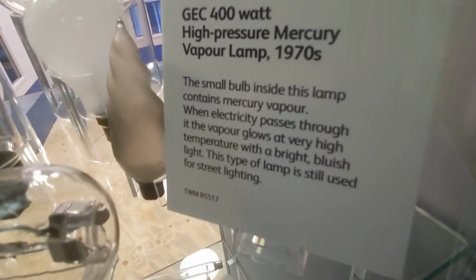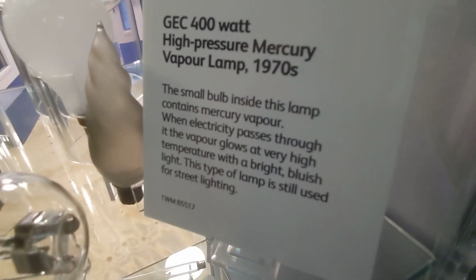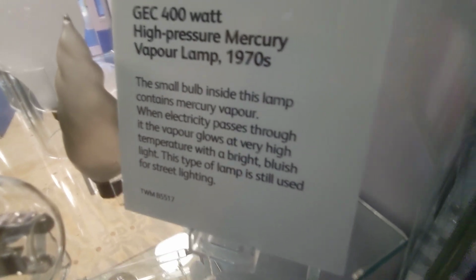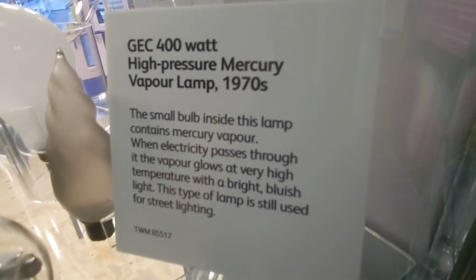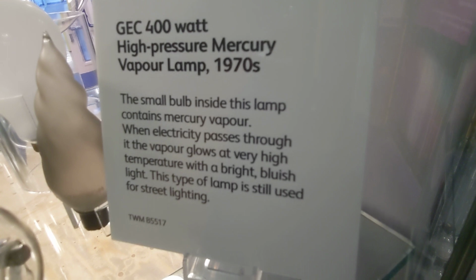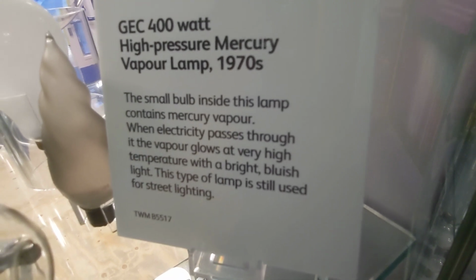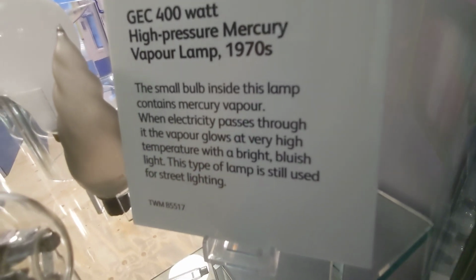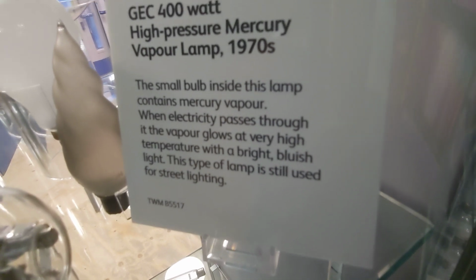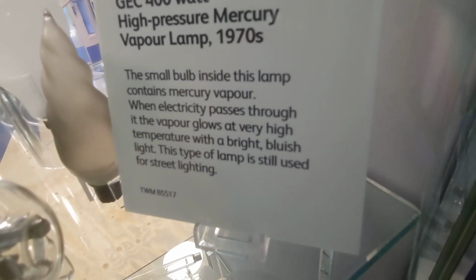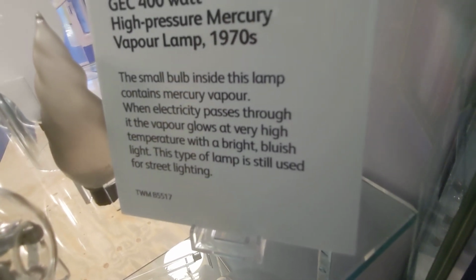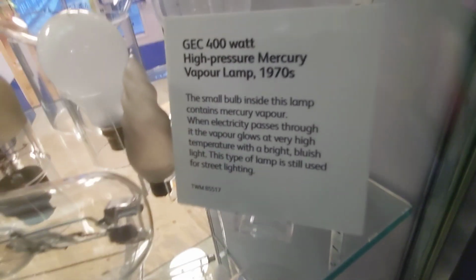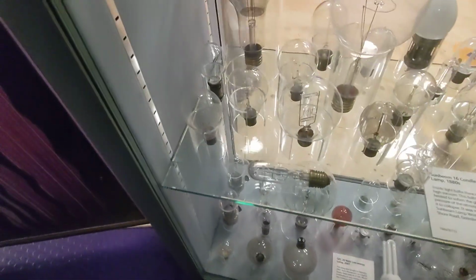GEC 400 watt high pressure mercury vapor lamp, 1970. The small bulb inside this lamp contains mercury vapor. When electricity passes through it, the vapor glows at a very high temperature with a bright bluish light. This type of lamp is still used for street lighting.